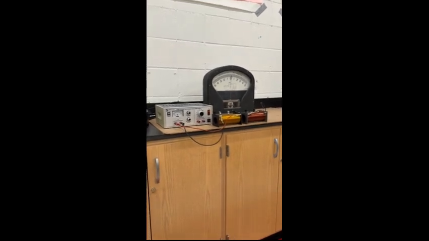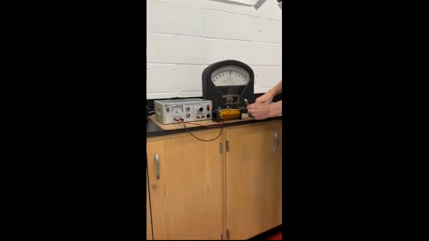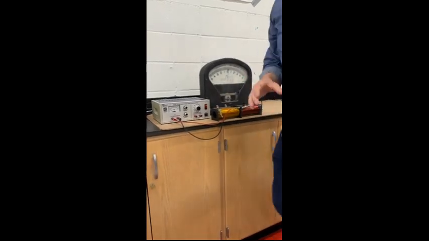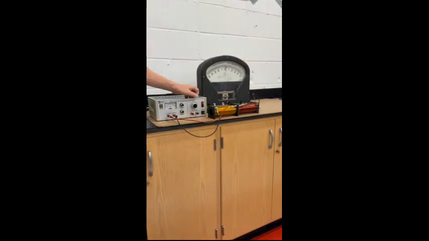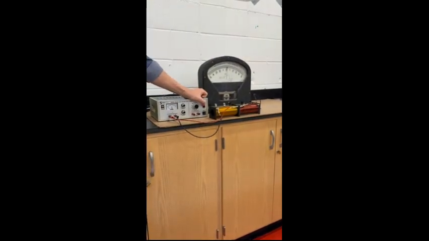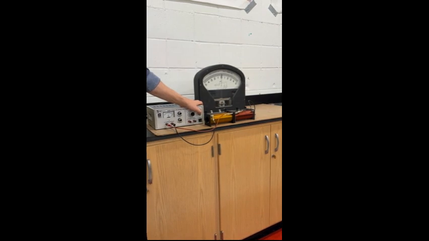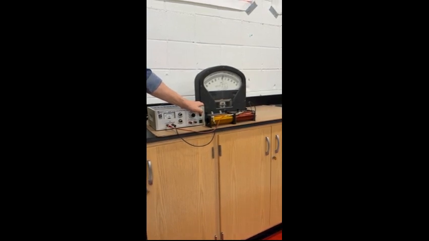If I put a bar magnet in between, that should strengthen it. Let's see. Ready, set, go. And then when I shut it off, yeah.